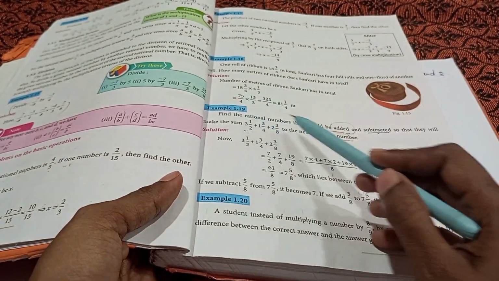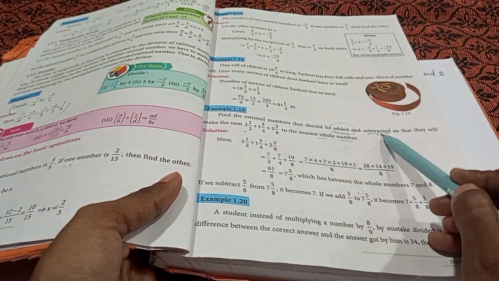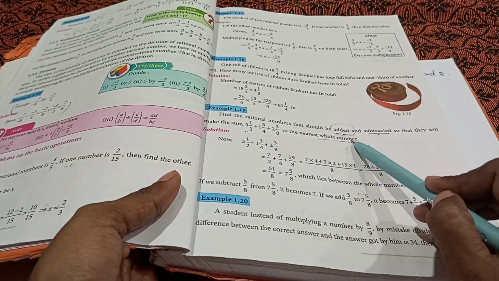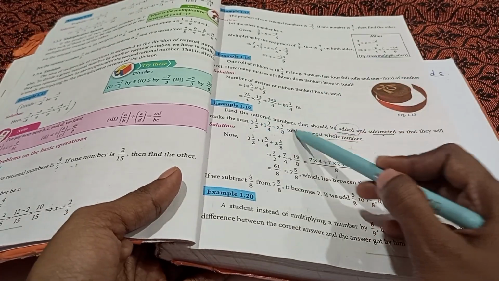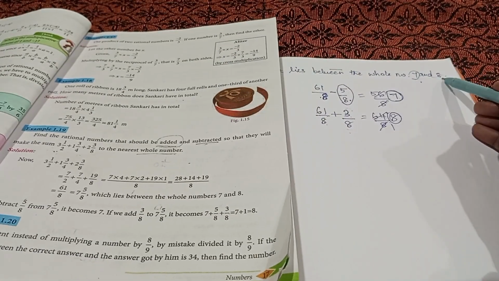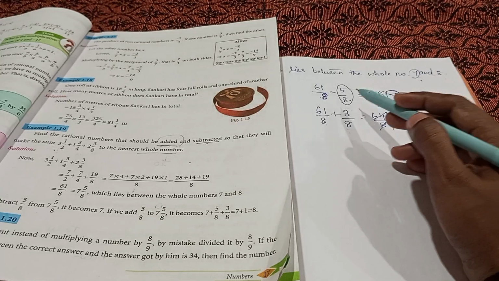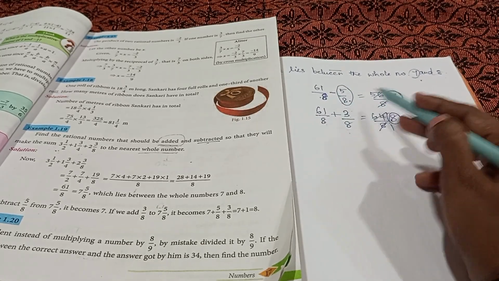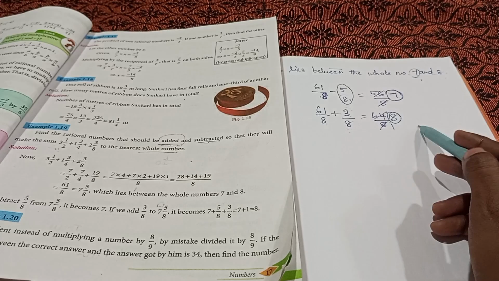In this question they have asked to find the rational number that should be added and subtracted so that the sum becomes the nearest whole number. So we just find out between which whole numbers it lies. It lies between 7 and 8. Now you have to find which rational number, if you subtract, you get 7, and which rational number, if you add, you get 8.